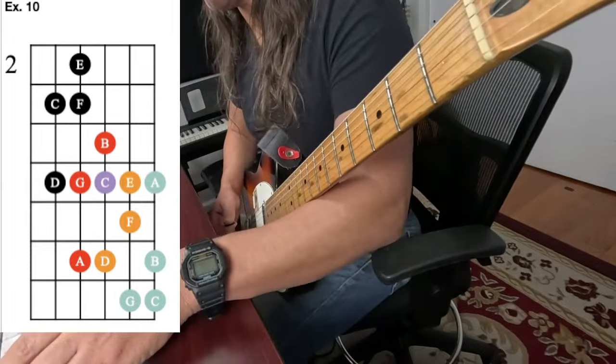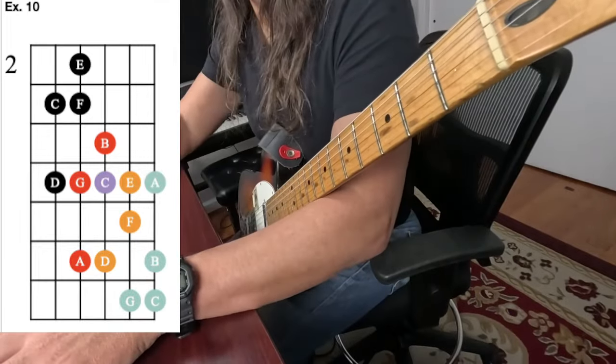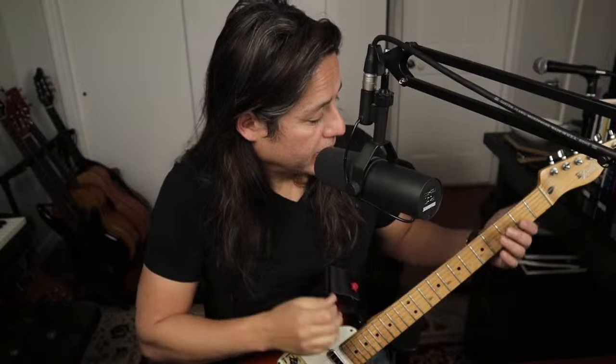Now, the next chord is F, and the notes in F are F, A, and C. F, A, C, triad. This is a root position. There are different voicings, so I need to make a different video about triads, or go look at the video that I made about triads.